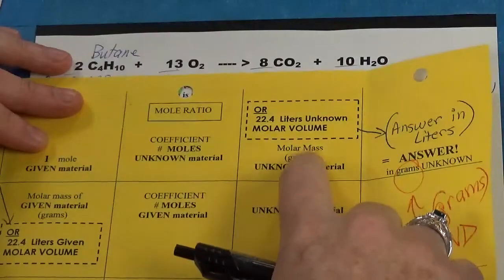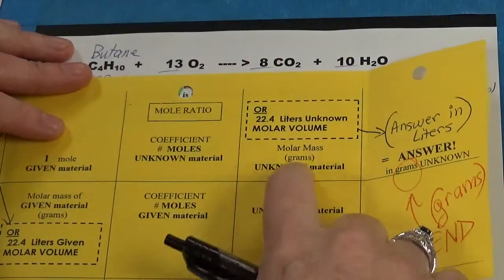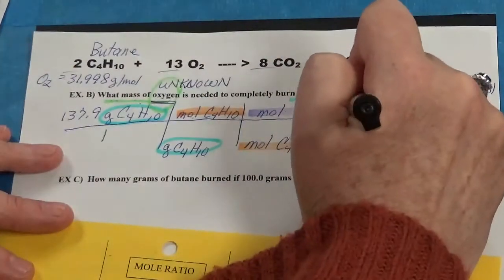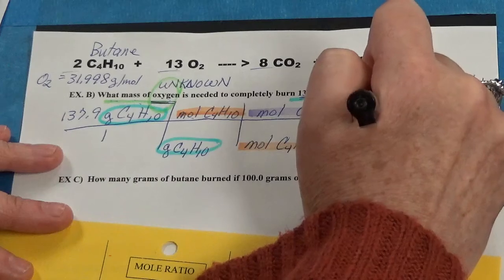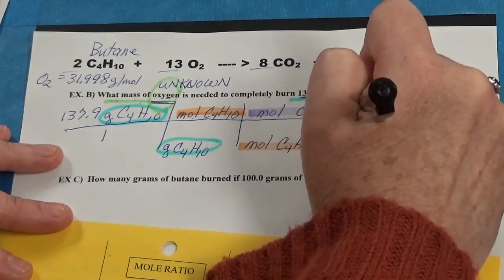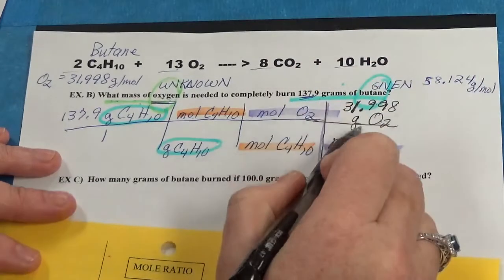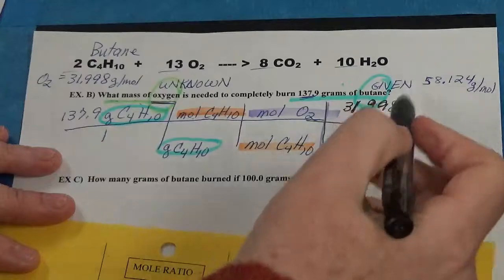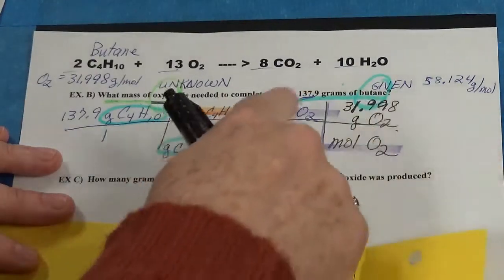Notice here it says molar mass of the unknown, molar mass in grams of the unknown. And we already learned that 31.998 was the molar mass of O2. So I'm using that number here because that's the molar mass of oxygen. Okay, I've got the mole ratio here.